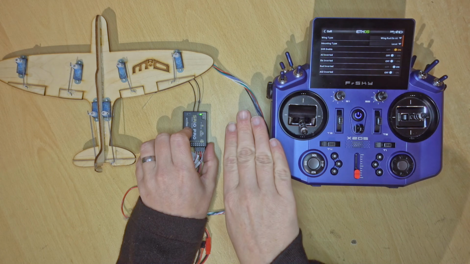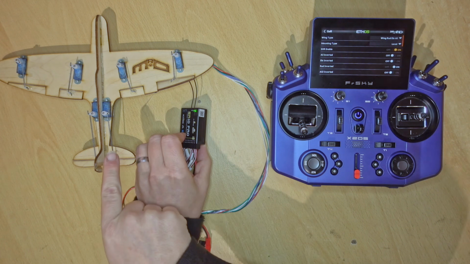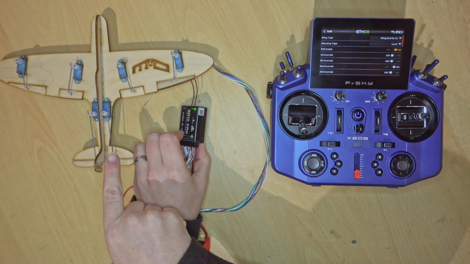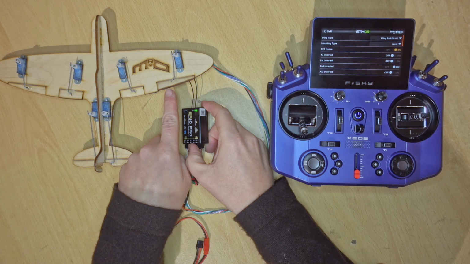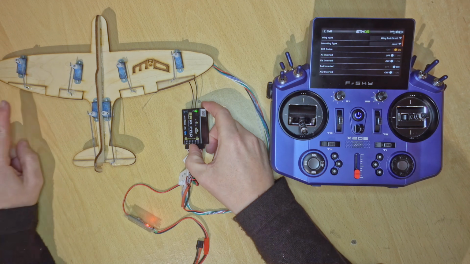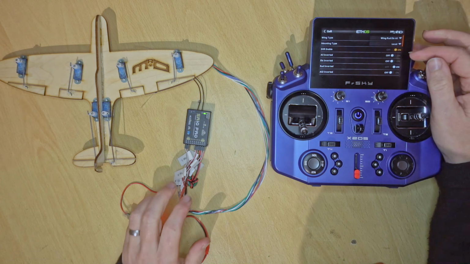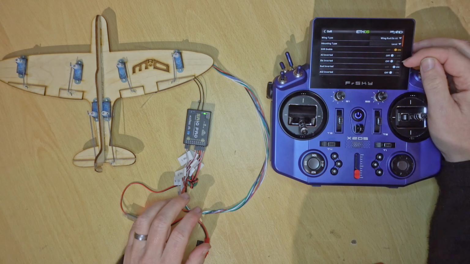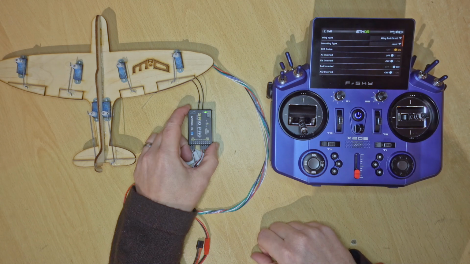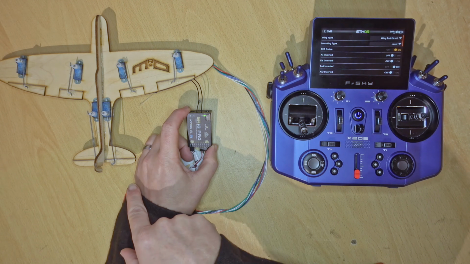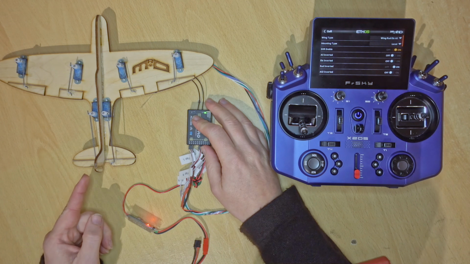Now, what we need to do is make sure that the plane is reacting correctly. So if we roll the receiver over to the left, we need the plane's control surfaces to react as if it wants to roll to the right. So you can see here that my right aileron's gone up, the left has gone down, so it's reacting correctly. If it wasn't, you would just change these inverted things here until it was. The same goes for the pitch. If we raise the nose, we want the elevator to go down to push the nose down.